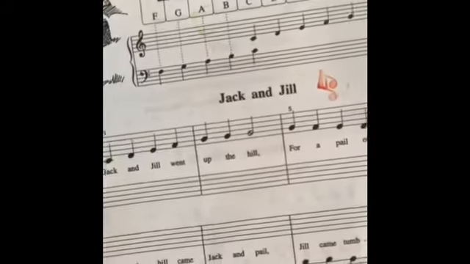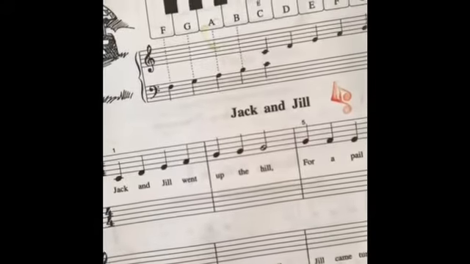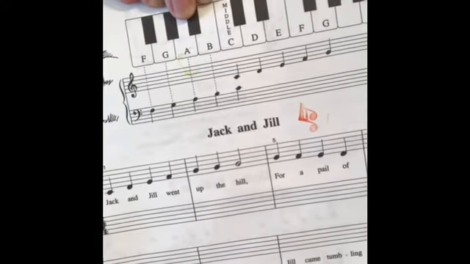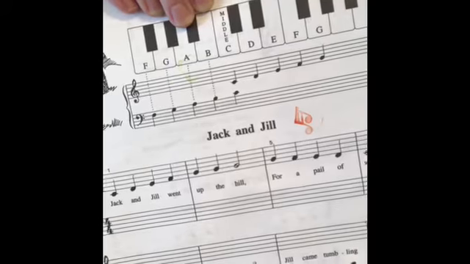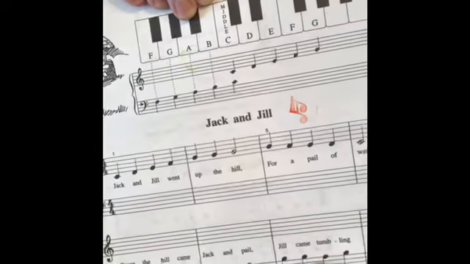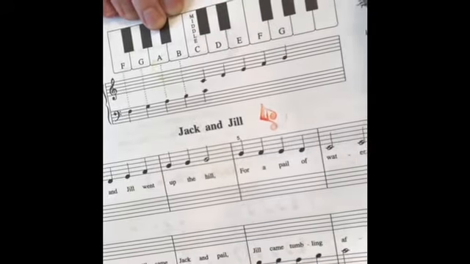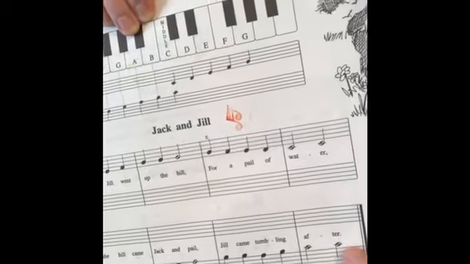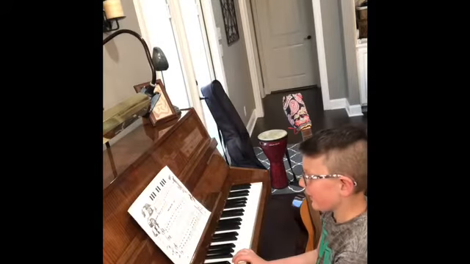Then on the bass on the bottom, left hand's going to take over. C, B, A, G, F, back up, G, A, two B's in a row, B, B, A, B, C, C. Okay? All right, so here's Jack and Jill, easy, slow and steady for them. Real slow.